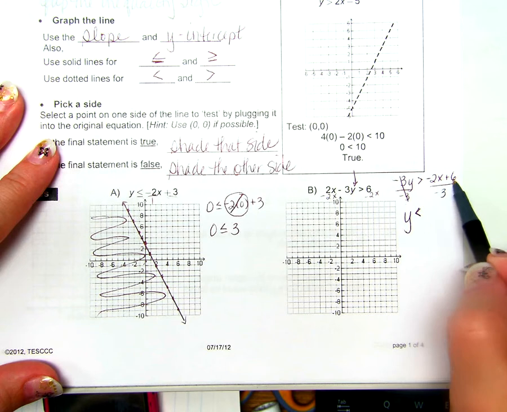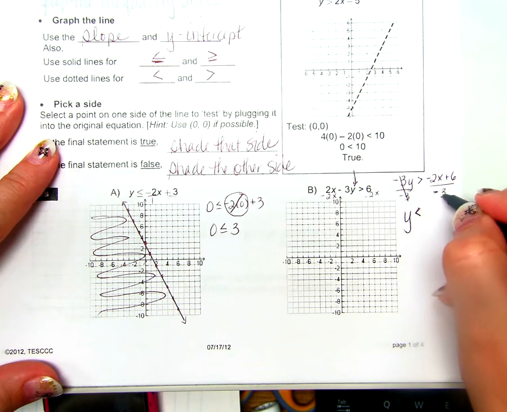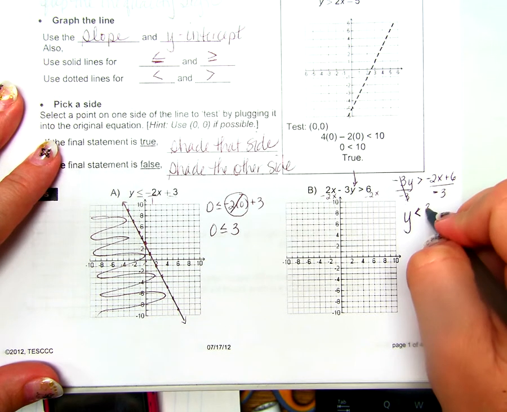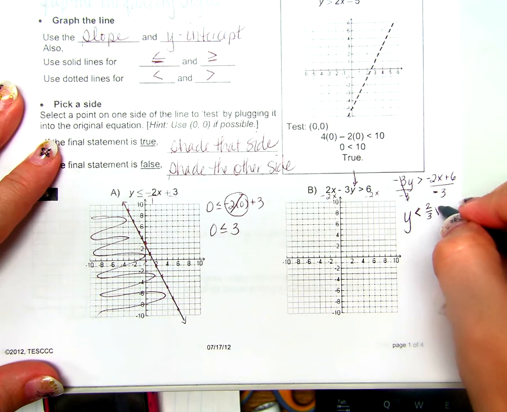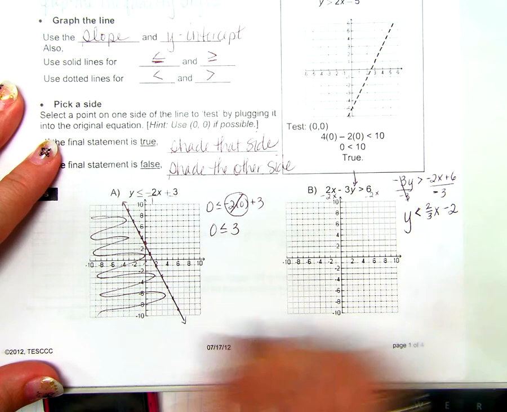Then each term on this side I have to divide by -3, right? That's what it means when I write it underneath that whole side. So I have a -2 divided by -3. I can just leave that as a fraction, 2/3, but it is a positive, correct? X, 6 divided by -3, -2.